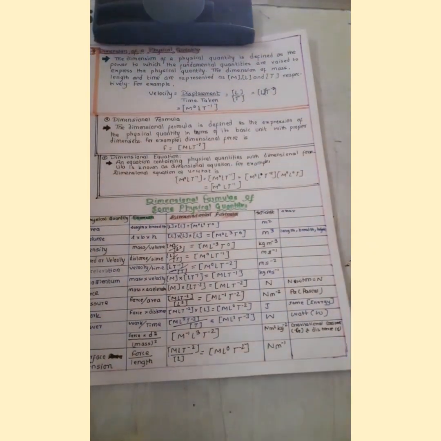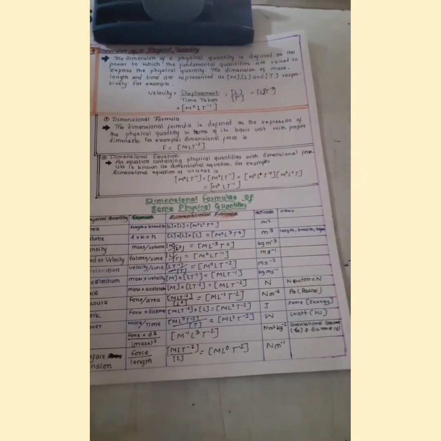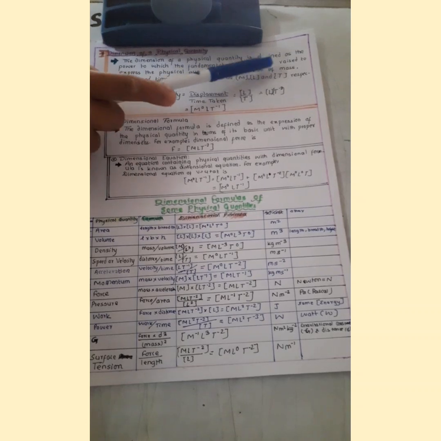Okay, now I'm going to teach you the dimension of physical quantity. What do you mean by dimension of physical quantity? The dimension of physical quantity is defined as the power to which the fundamental quantities are raised to express the physical quantity. So the dimension of mass, length and time are represented as M, L and T respectively.